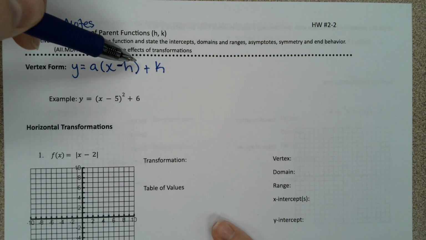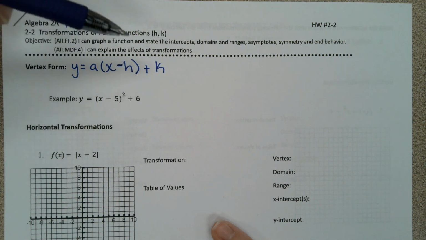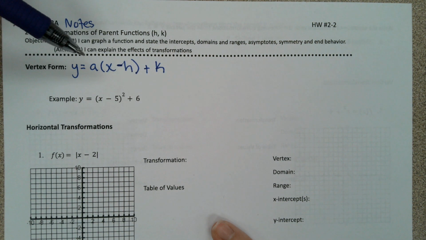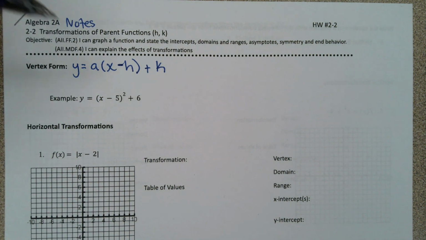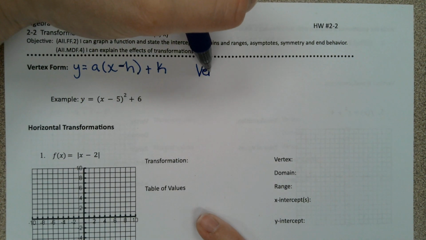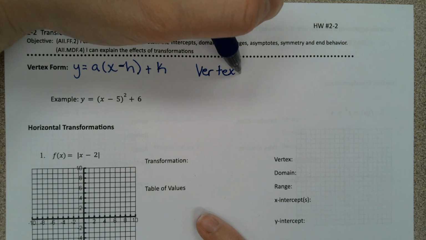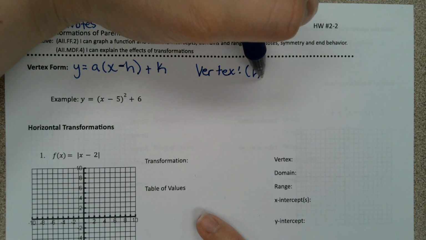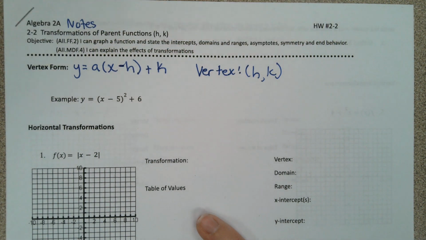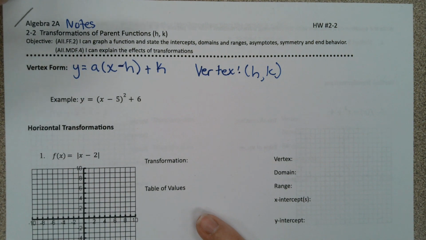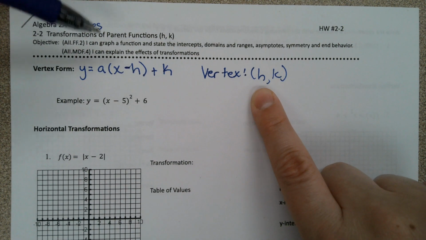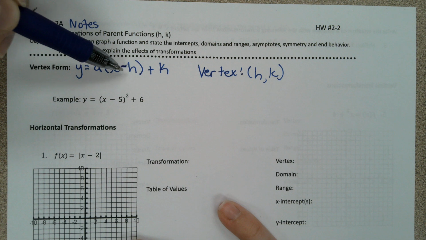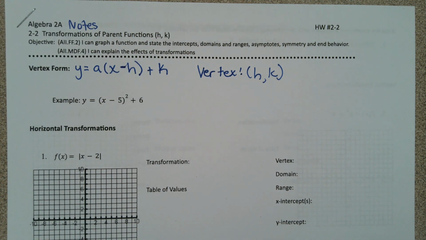So I could have a squared here, a cubed, I could have absolute value, I could do this with the square root, I can do this with most functions. So this is just a very generic form. And the vertex of the equation is (h, k). Something that's important to notice is that my vertex is a positive h, but in my equation it's a negative h. So that's something to keep in mind.